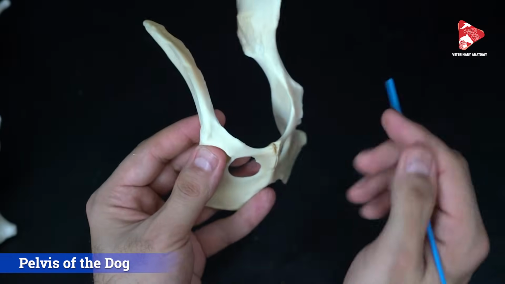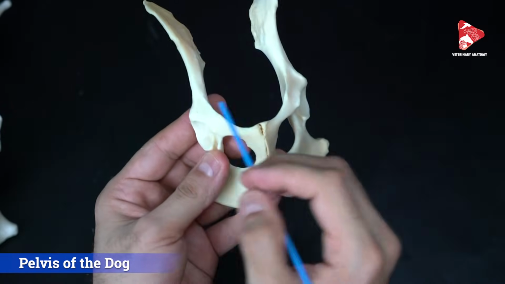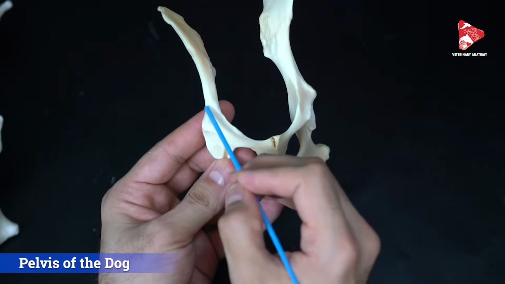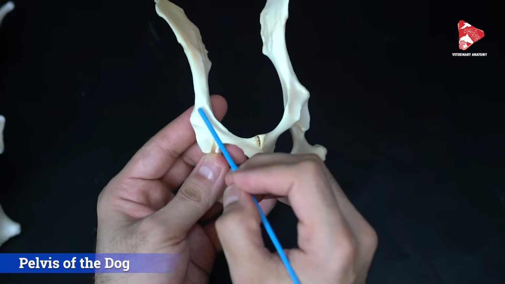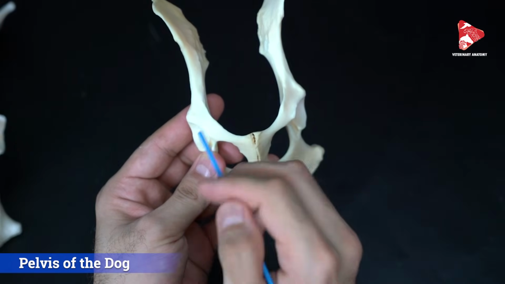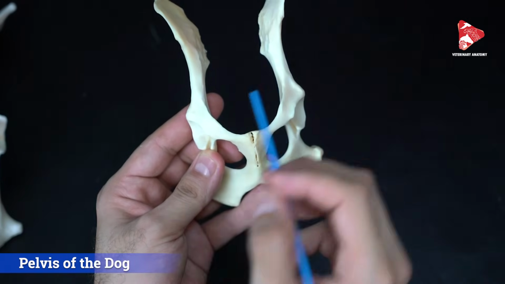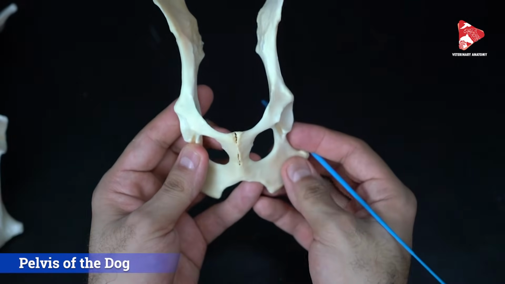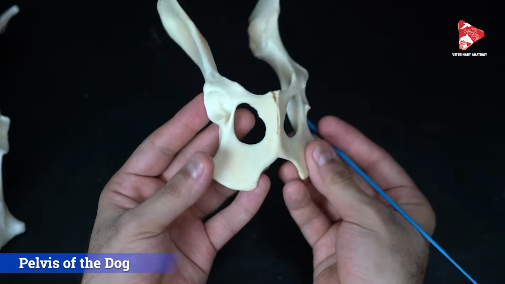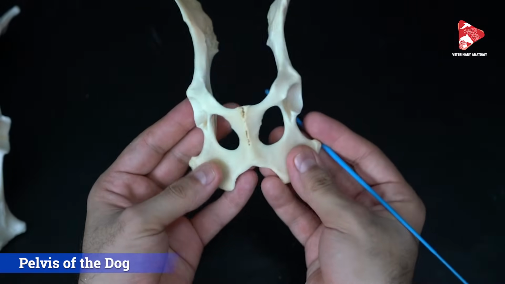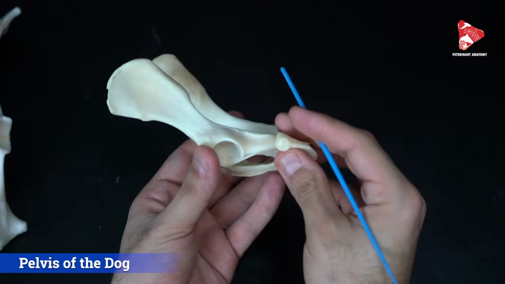Cranial to the acetabulum, in the ventral view, we can see this rough surface as the area for the attachment of the tendon of the straight muscle of the thigh, or rectus femoris muscle. Okay, that's everything we can see here in the pelvis of the dog.